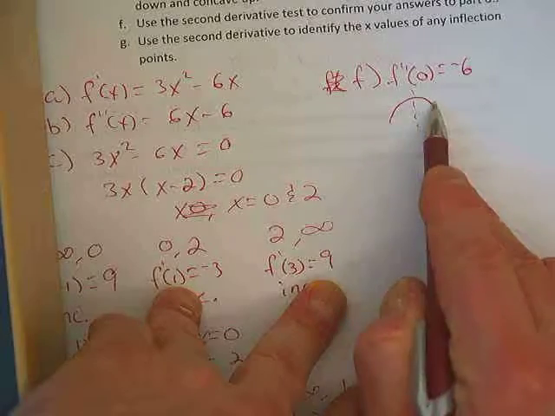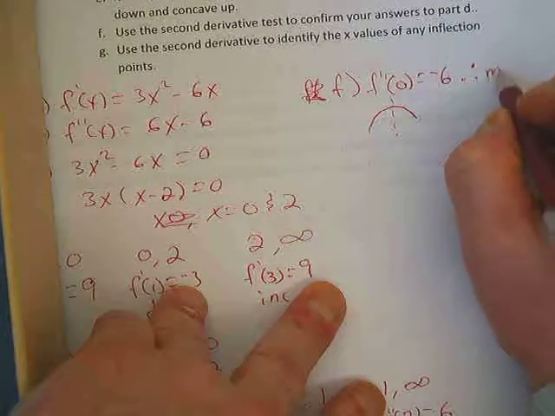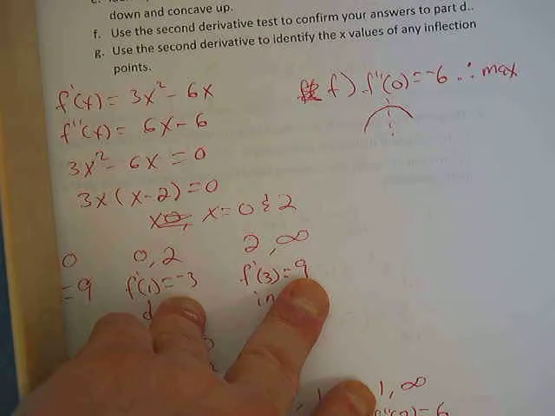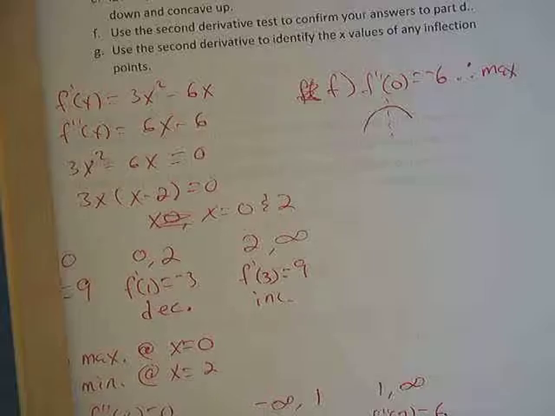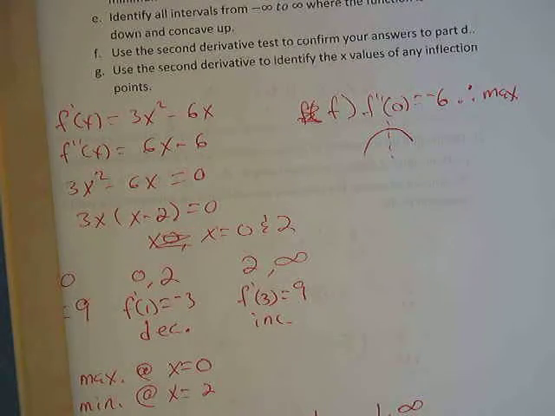Let's think about that. It's concave down. So there's my critical point. So what does it have to be then if it's a critical point in a concave down section? It's got to be a max. So I want to see then, therefore, max. Yes?